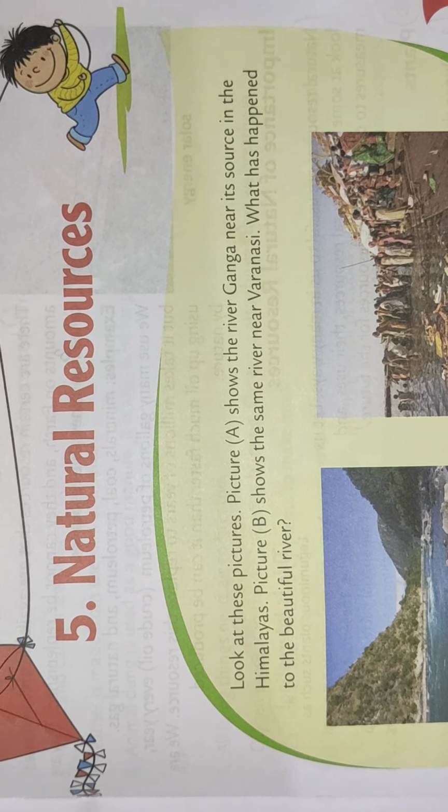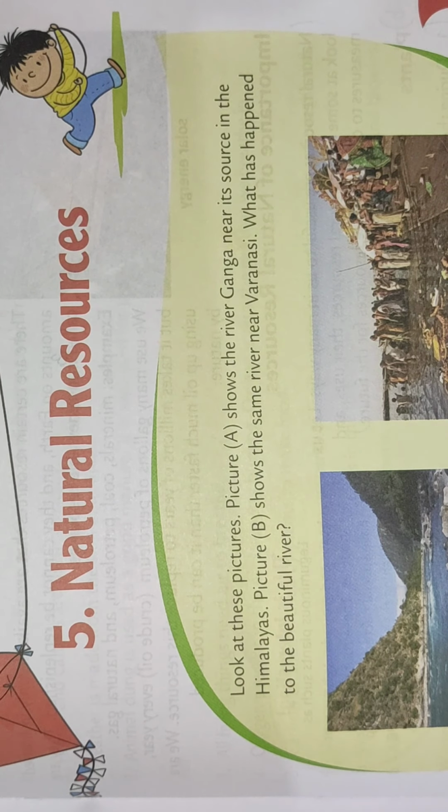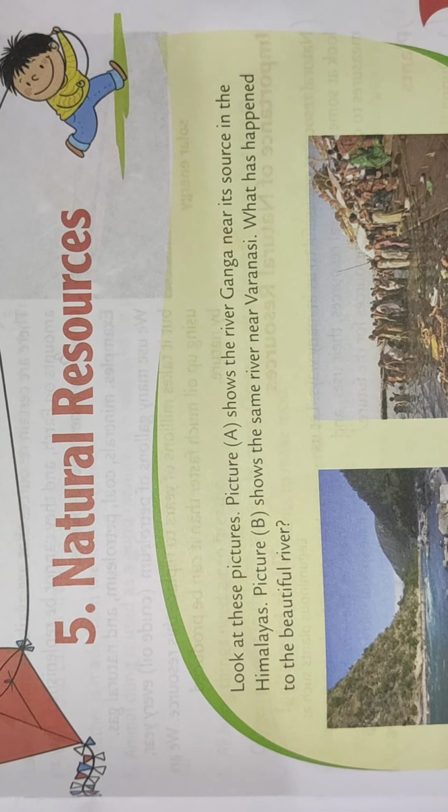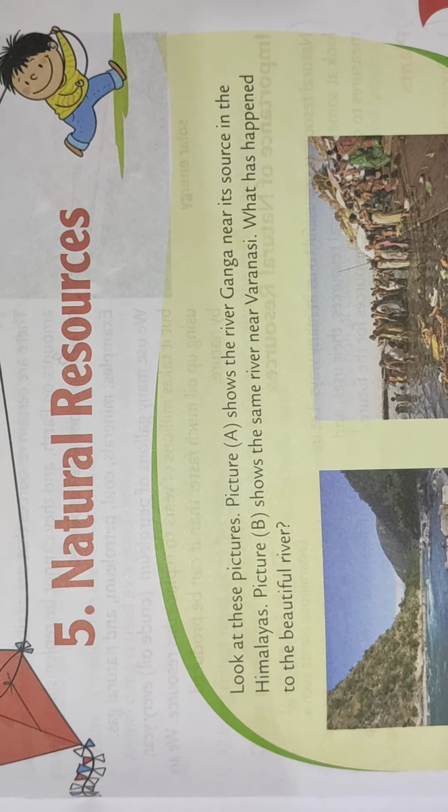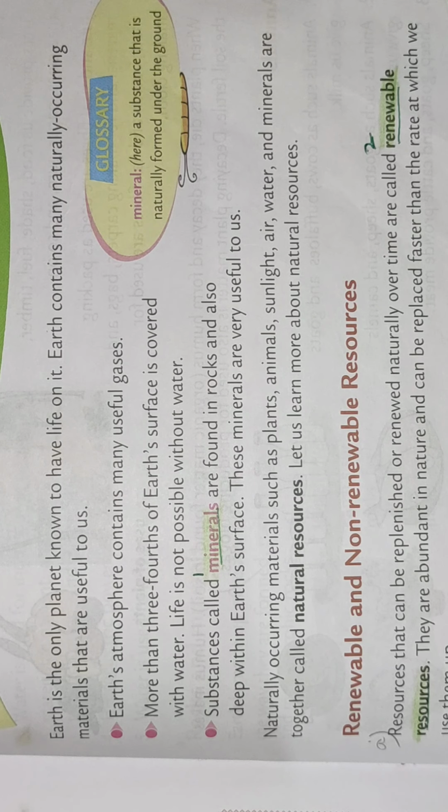When we talk about natural resources, it means the resources or the things that we get naturally, the ones which we call God-given things, which are not made by people or human beings. They are the things that exist naturally without being man-made. In this chapter, we will be learning in detail what the natural resources are and what the uses of natural resources are. Now let's start reading together.